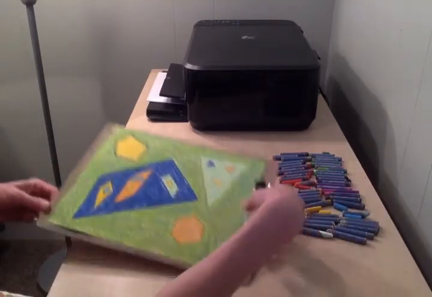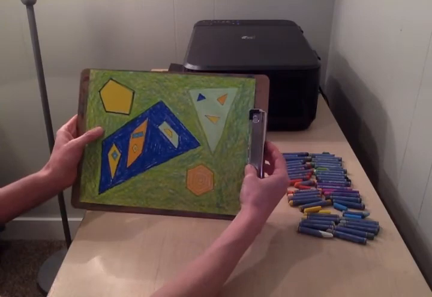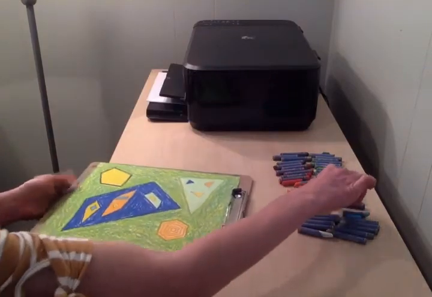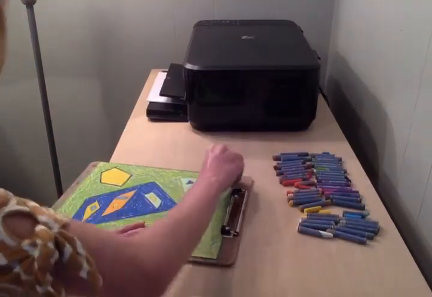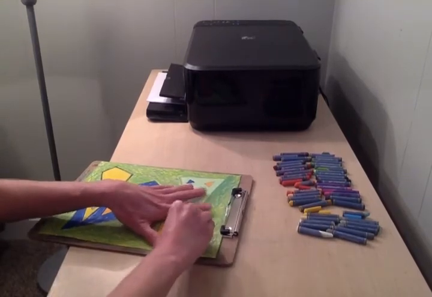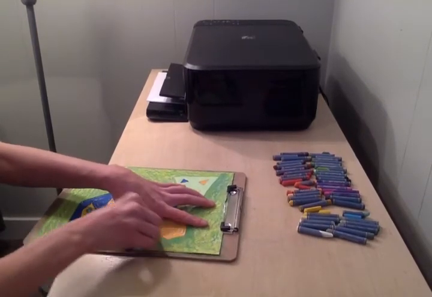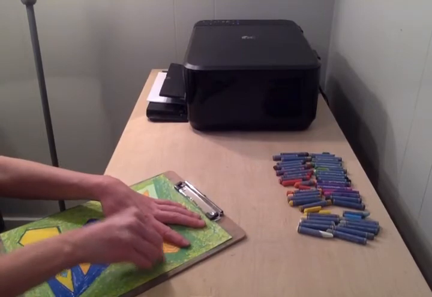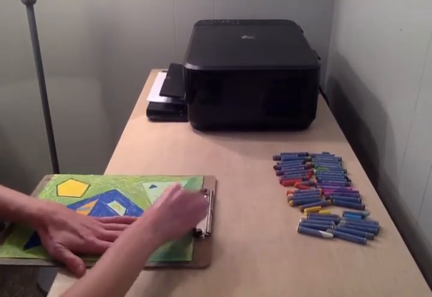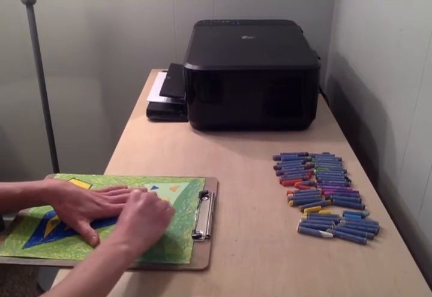Okay, I like this green, but I think I would like to put a little more contrast back in now that I see it finished. So maybe I'll start with some blue and just darken that up a little bit. Might even go darker, we'll see. I might do some parts darker and some parts lighter as well.